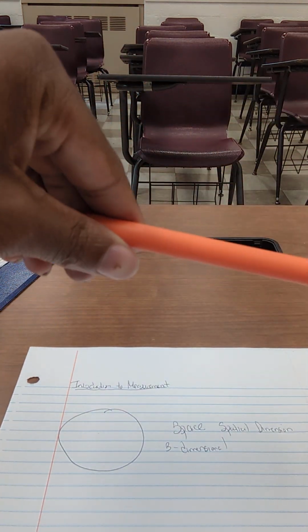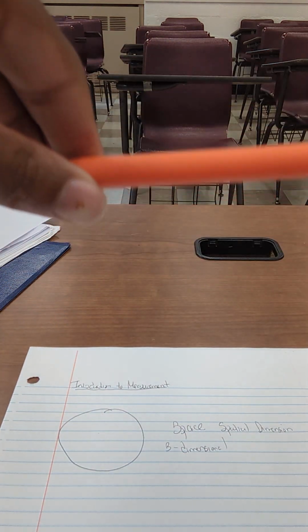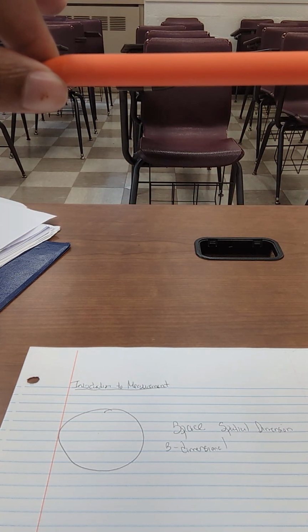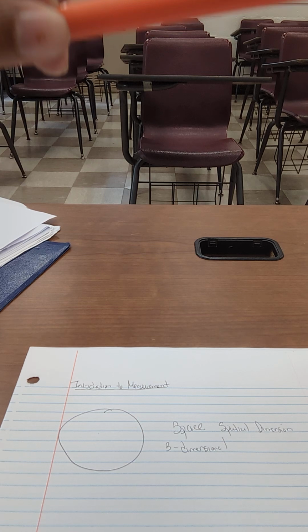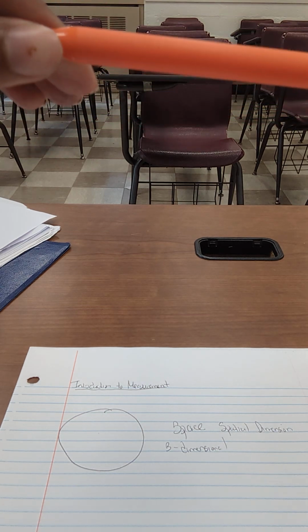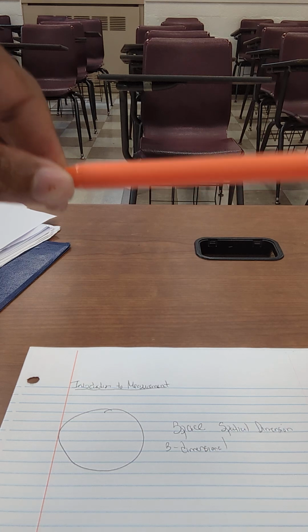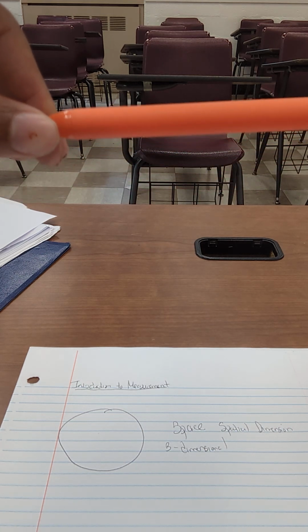Now, in our universe, at least according to science, we commonly perceive space in our day-to-day life as three dimensions, right?